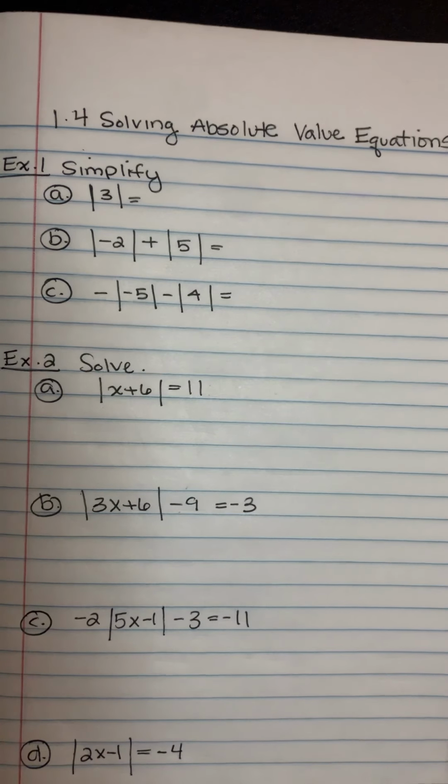All right, Math 1 students, we have 1.4 solving absolute value equations. The essential question is, how can you solve an absolute value equation? The first thing we need to know is, what does absolute value mean?